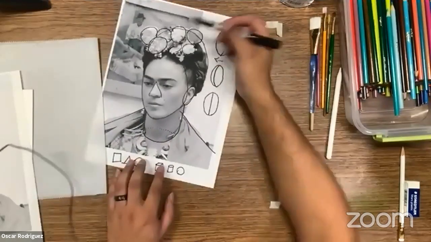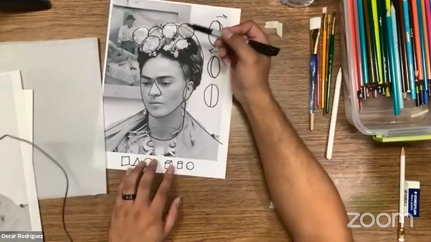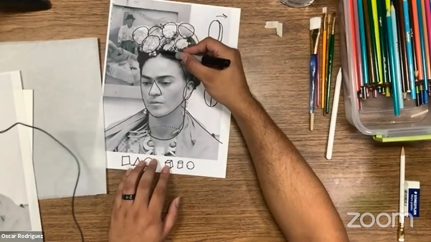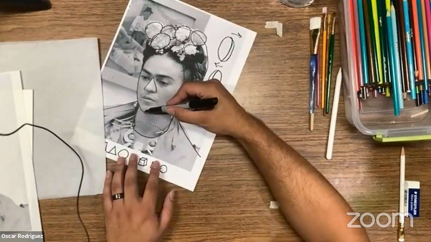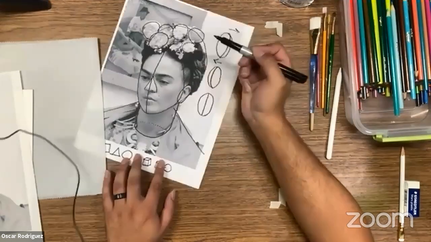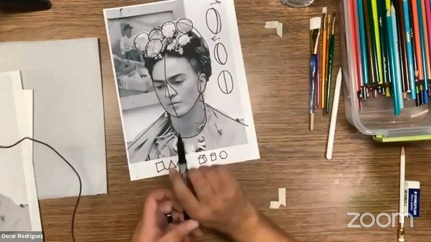All right, so I'm going to find that center point, and the cool thing about her hair is that you can kind of see it right here. So I'm just going to go ahead and draw that. Kind of turns this way. There you go.